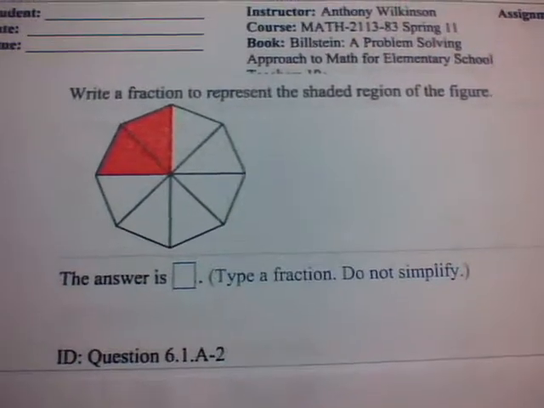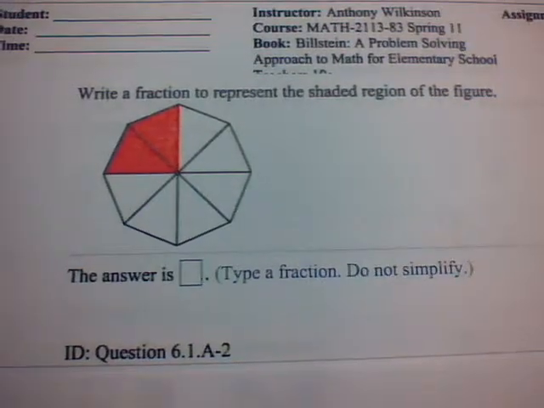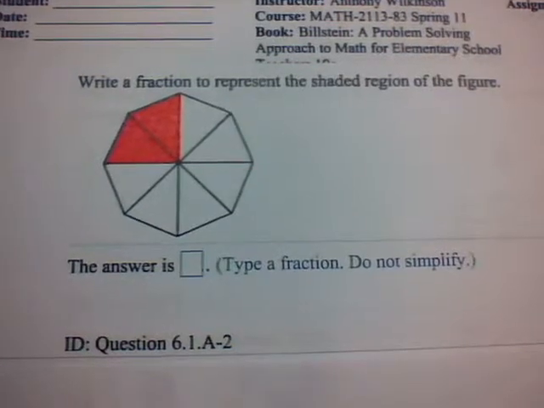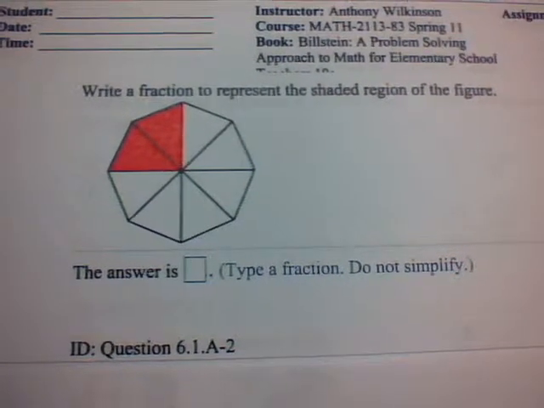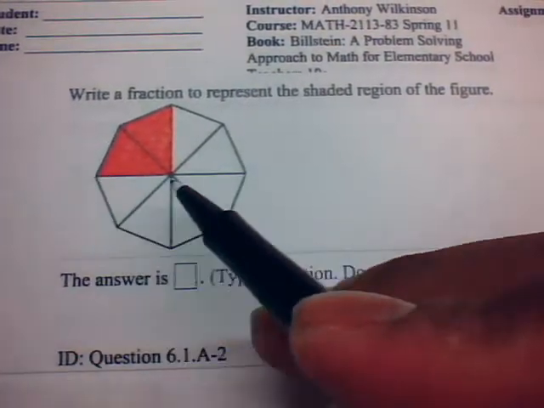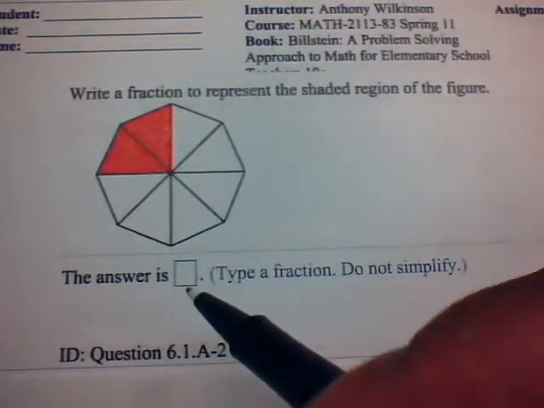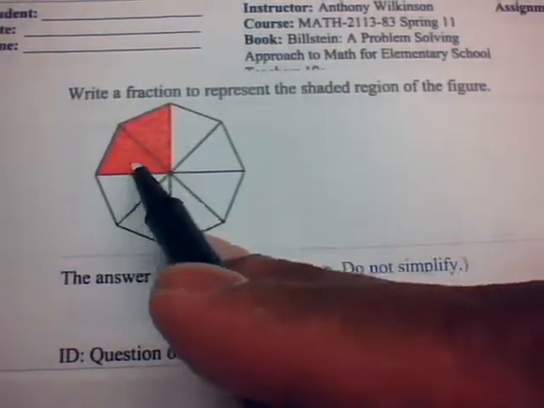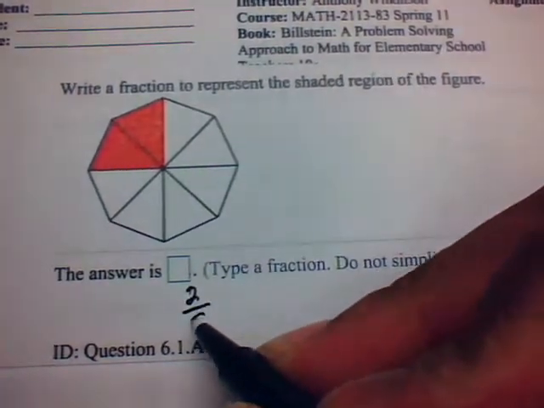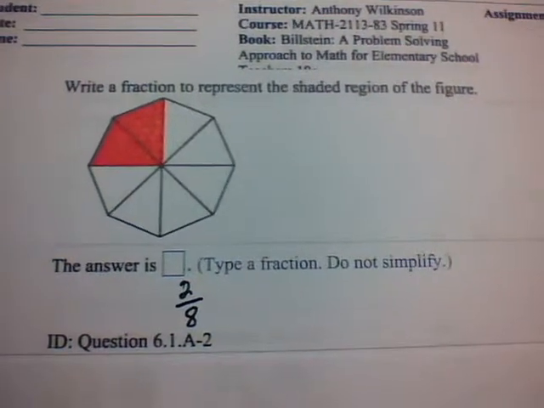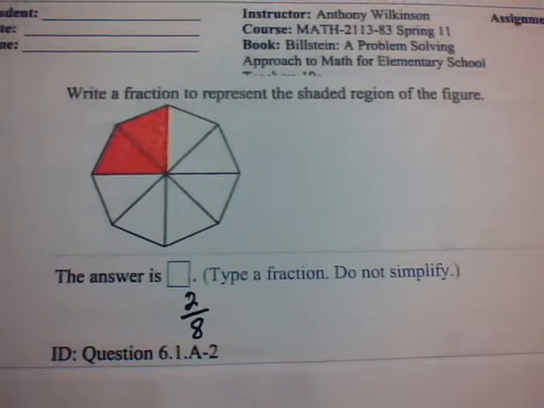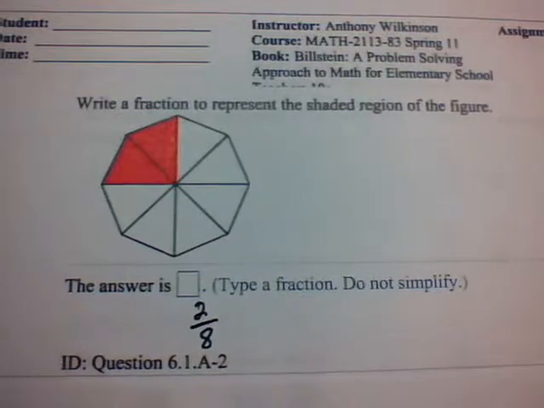Okay, we'll look at some of the homework problems that are in section 6-1. Like problem number 1, let's say we want to write a fraction to represent the shaded region of the figure. Here we have a figure divided into 8 equal parts, and 2 of those equal parts are shaded. So the fraction for that will be simply 2/8. We're asked not to simplify this, so we're just going to leave this as a fraction of 2/8, because 2 out of the 8 parts are shaded.